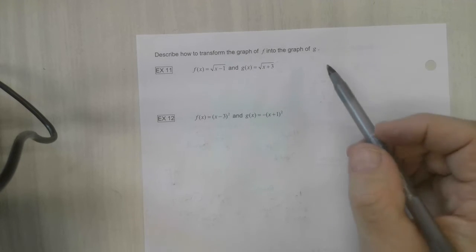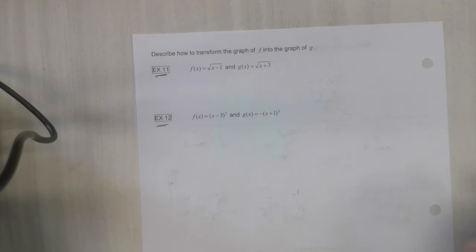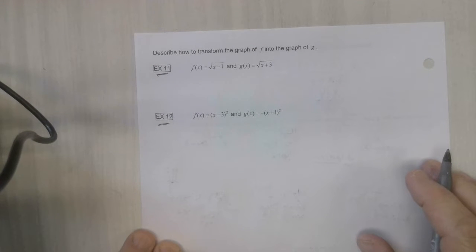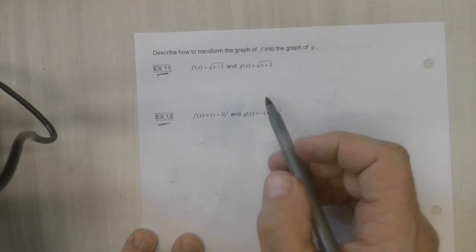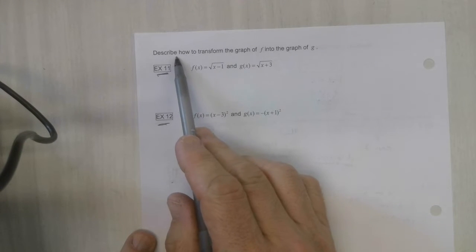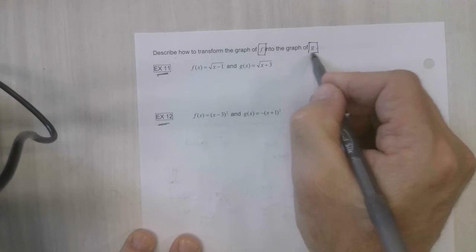All right, somehow I forgot to do example 11, example 12. So there's going to have to be an extension, part 2 of the packet lesson, 1-6, day 1. So notice it says describe how to transform the graph of f into the graph of g.